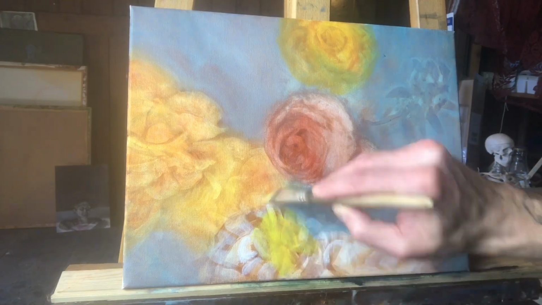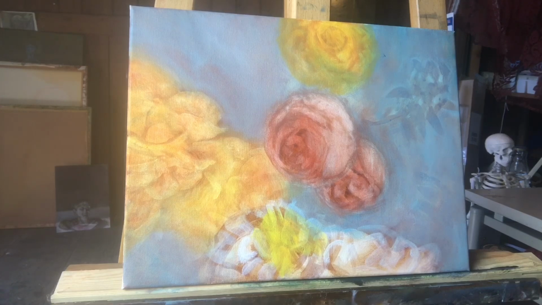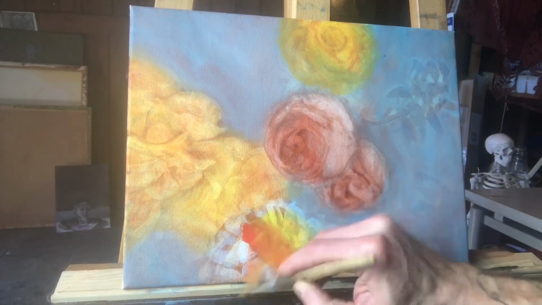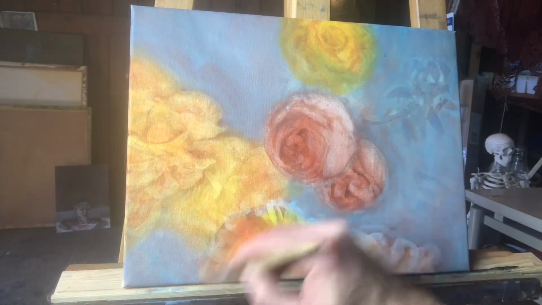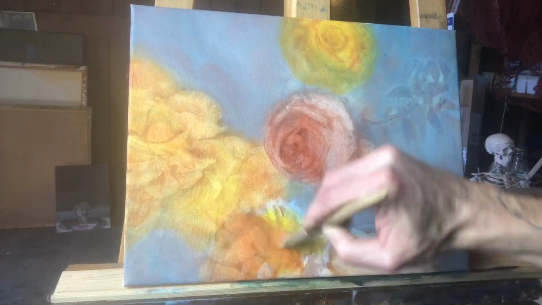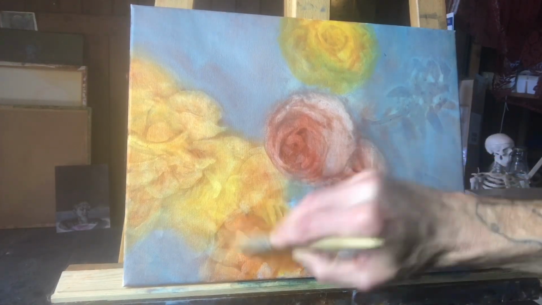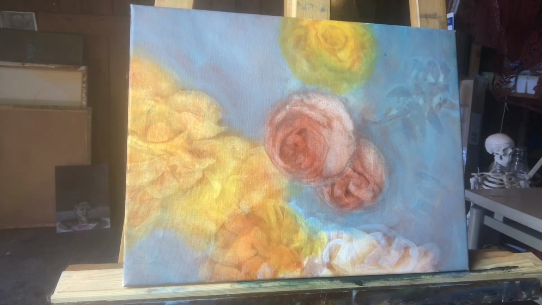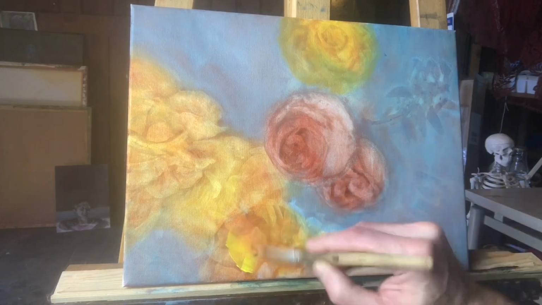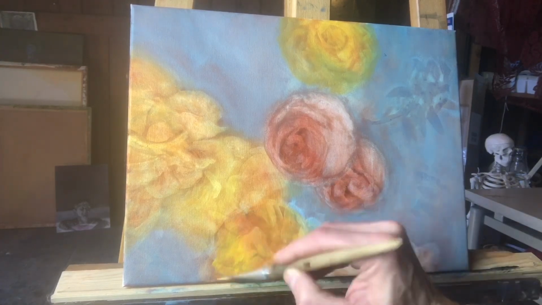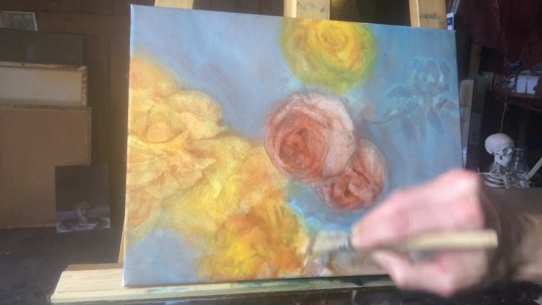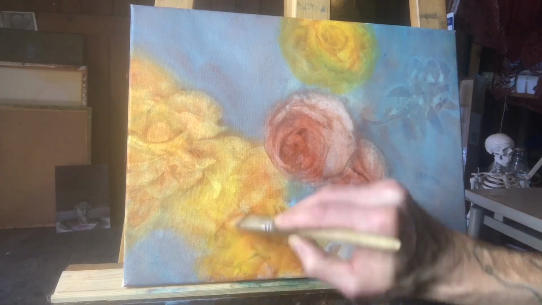You also have to be aware of what options you have available to get the effects that you want. And of course, these fantastic bright colors are one of the main ways to do that.